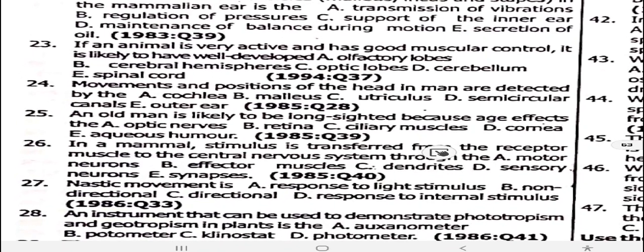23. If an animal is very active and has good muscle control, it is likely to have a well-developed cerebellum, option D. 24. Movement and position of the head in man are detected by the semicircular canal, option D.